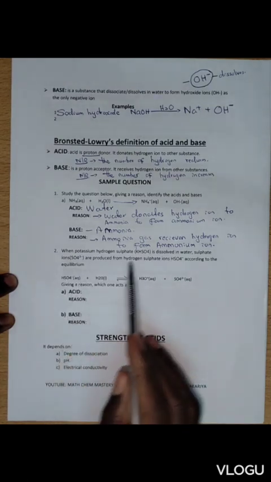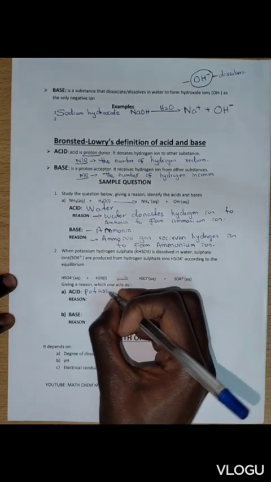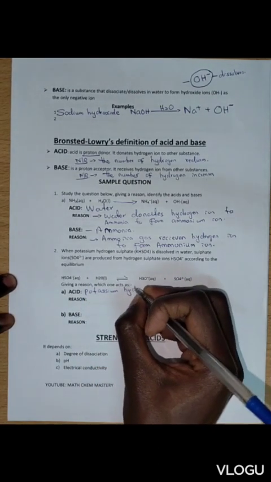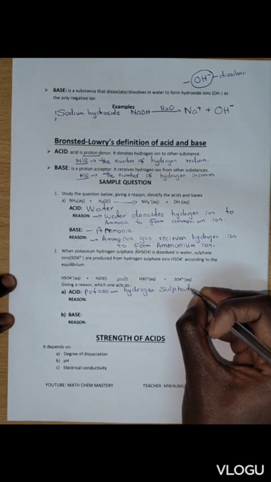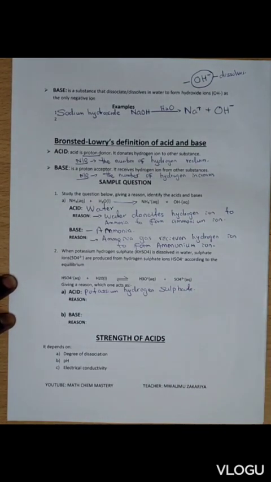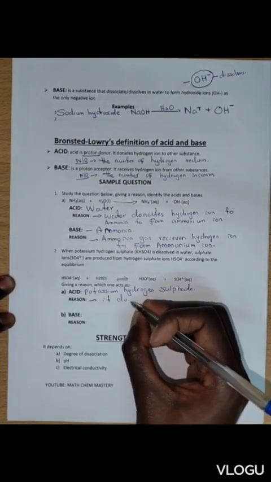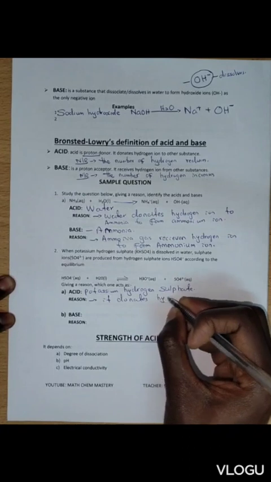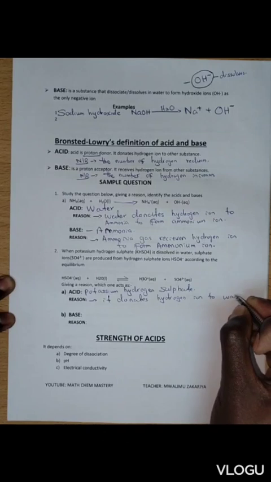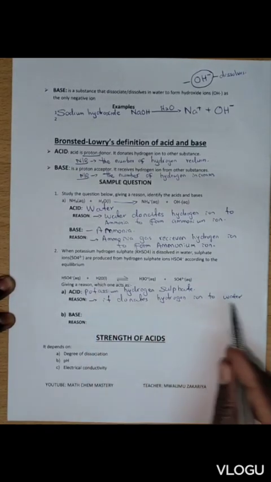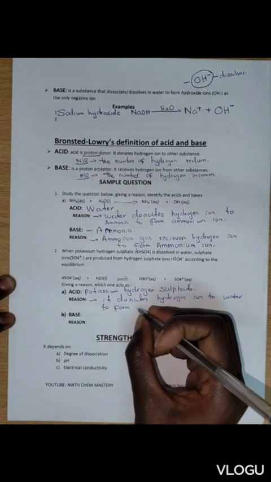Which one now is hydrogen sulfate? That is potassium hydrogen sulfate. So what is our acid? Potassium hydrogen sulfate. So potassium hydrogen sulfate is our acid. Why is it our acid? Acid is a proton donor, so it donates, meaning it donates hydrogen ion to where? To water. It's donating hydrogen ion to water. To form what? It has formed hydroxonium ion.